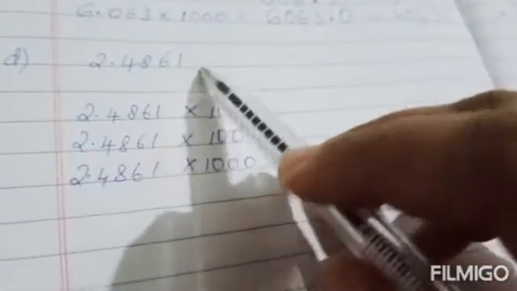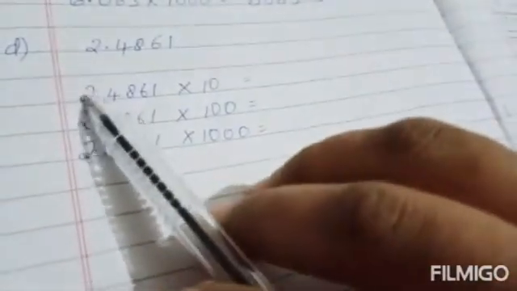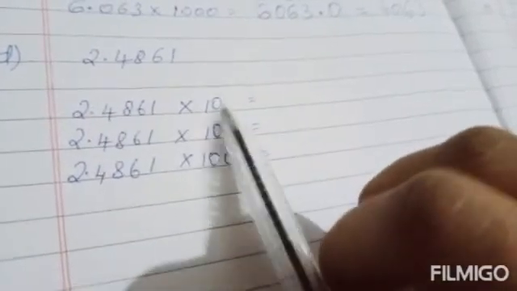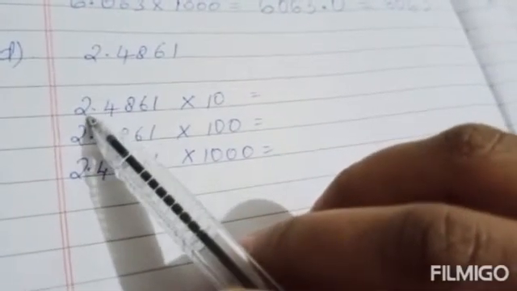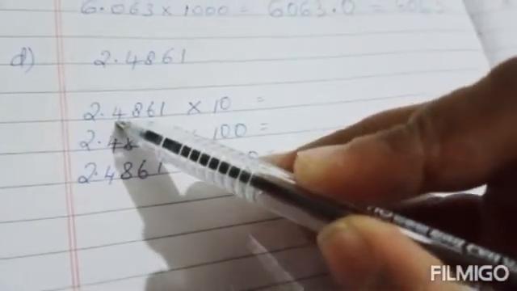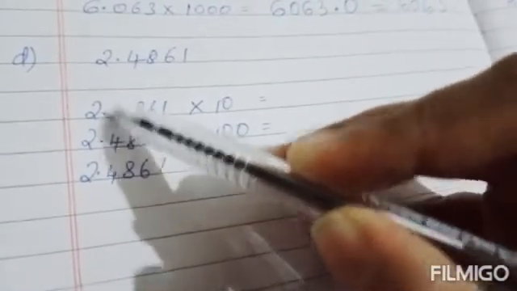Next D, 2.4861. So 2.4861 into 10. If you are multiplying by 10, move the decimal point 1 place to the right. So after the decimal point 4 is coming. So after 4 you can put the decimal point.